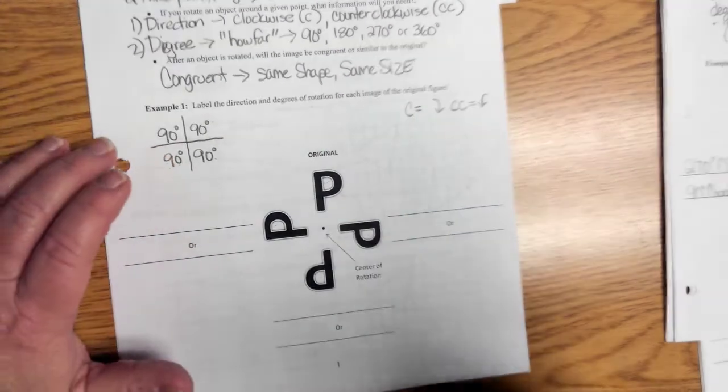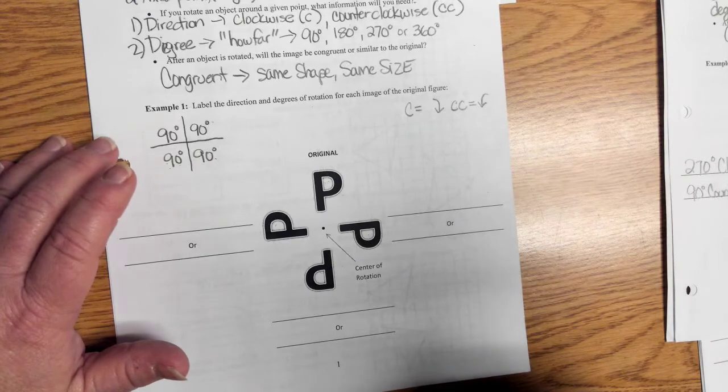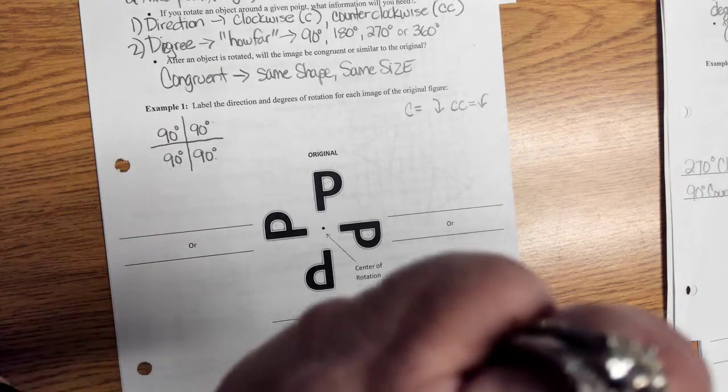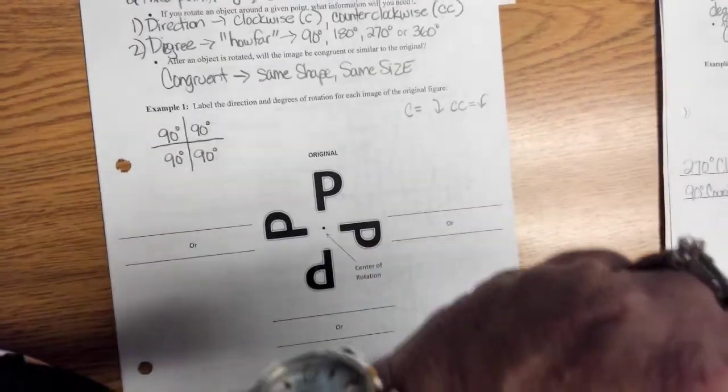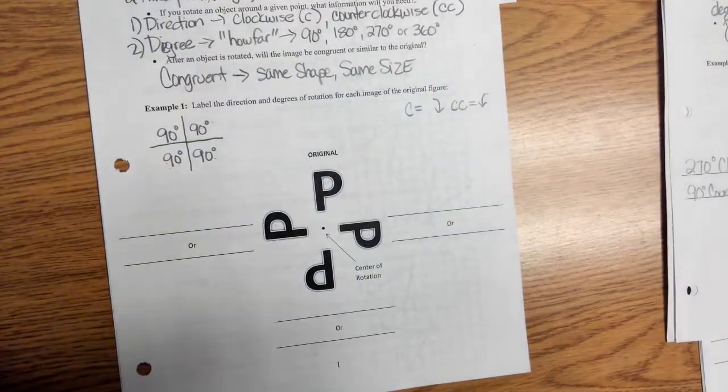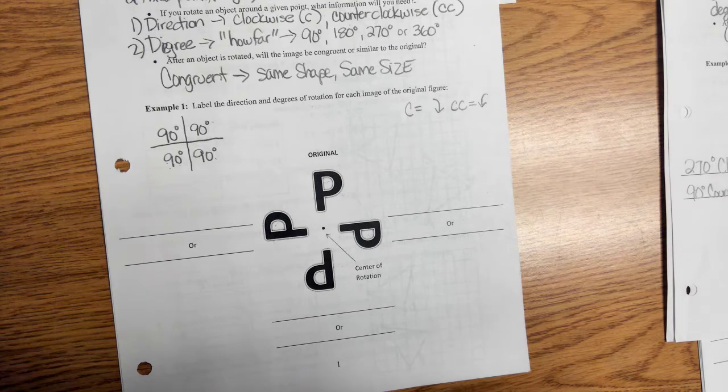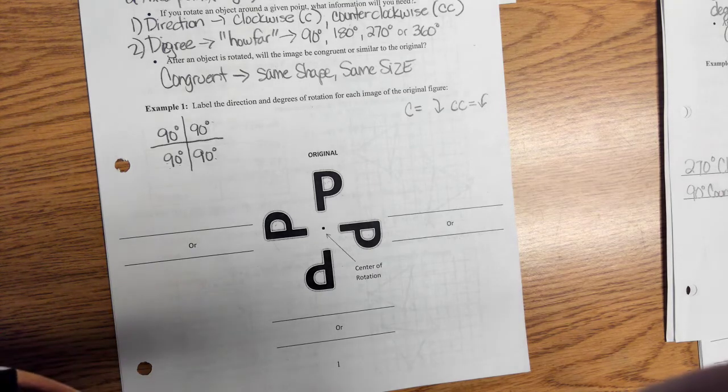So what three transformations have we learned about? Name them. Translations, reflections, now rotations. All three maintain congruency. Same size, same shape. Okay?